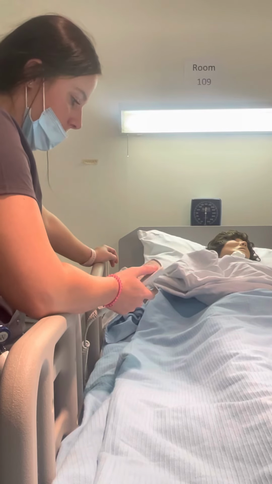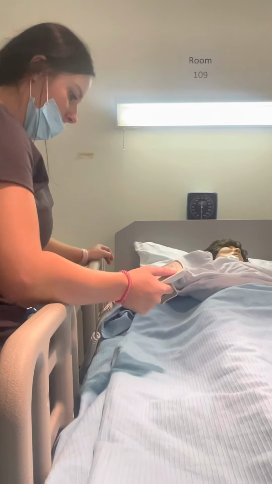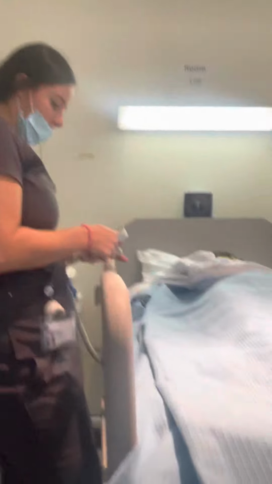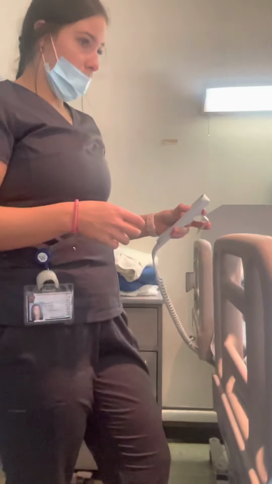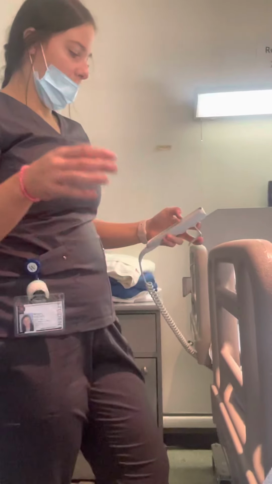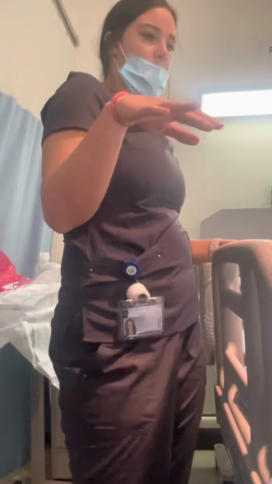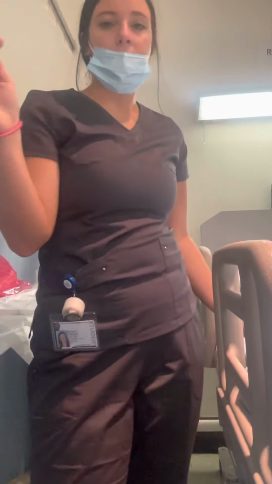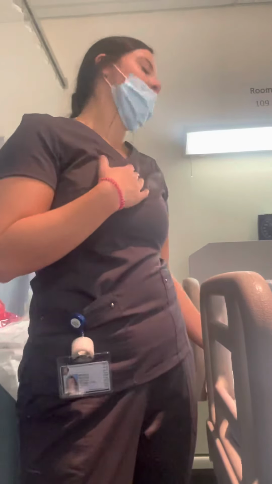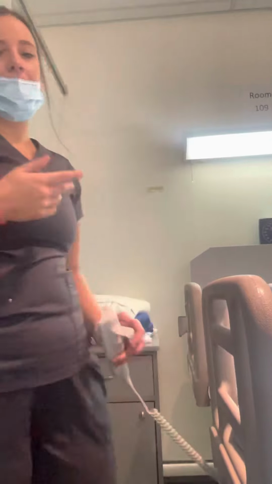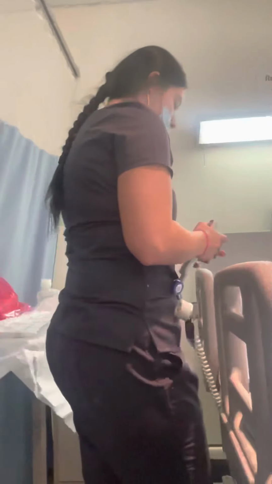And then putting the foot of the bed up where the feet are above the head would be called Trendelenburg position. This helps move patients up in the bed if needed. It's a very good position to put a patient in.